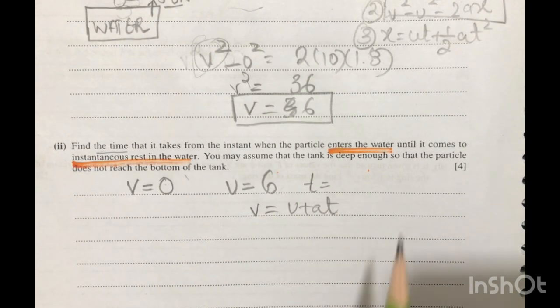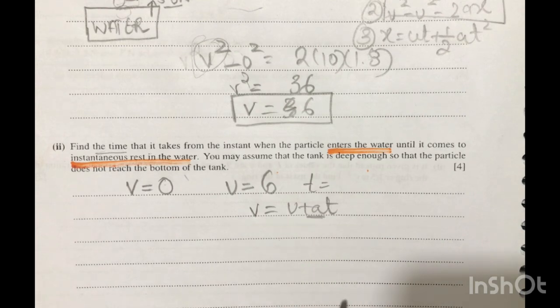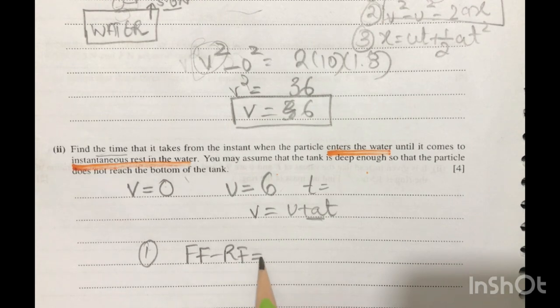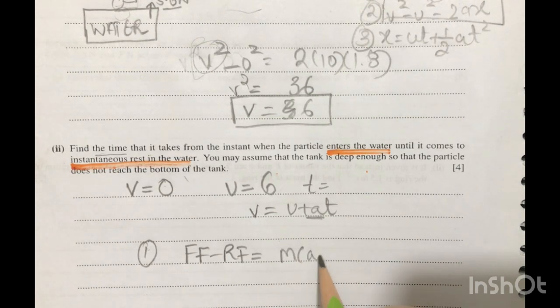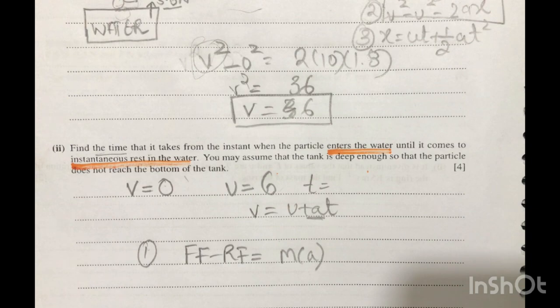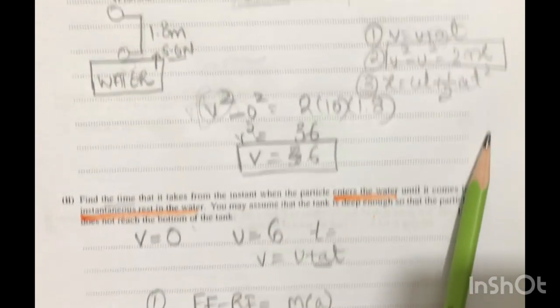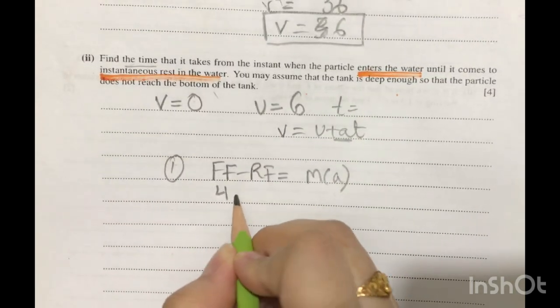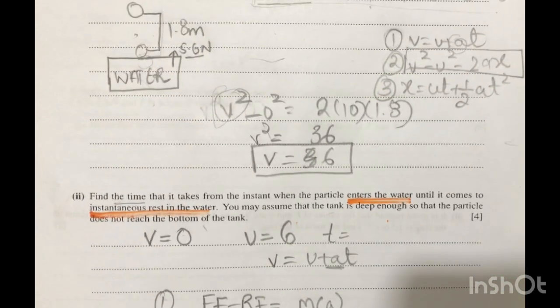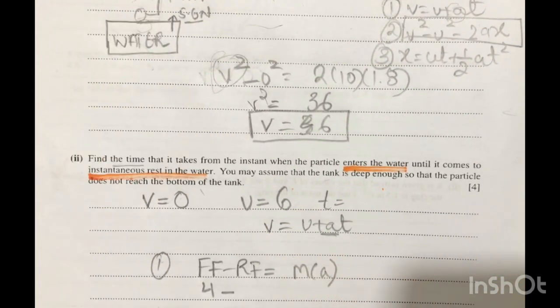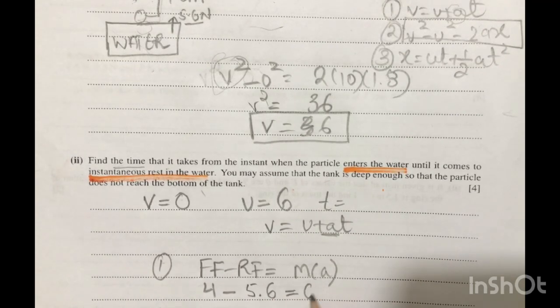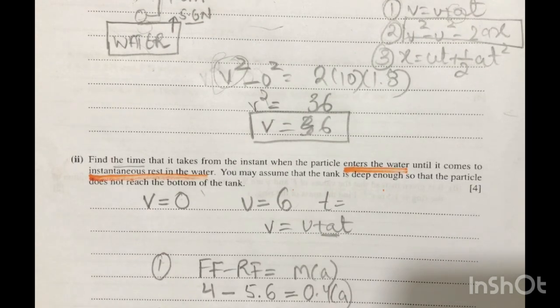And so we can find out acceleration using the forces formula, which is that forward force minus resistive force is equal to the mass multiplied by the acceleration. So the forward force will obviously be the particle's weight. So that will be 0.4 times 10, which is 4, minus, since the question has mentioned that the resistive force is 5.6 newtons, 5.6, is equal to the mass of the particle multiplied by the acceleration.